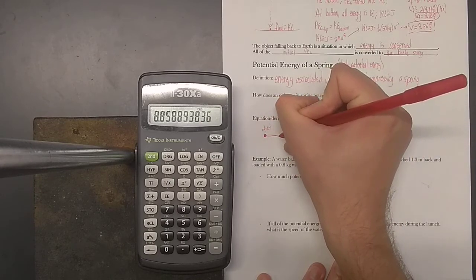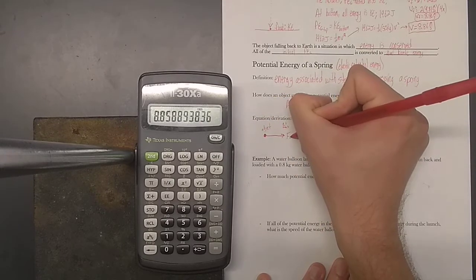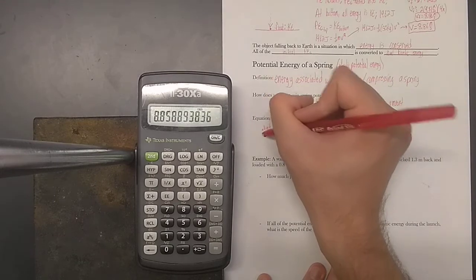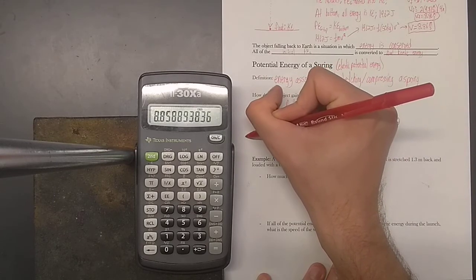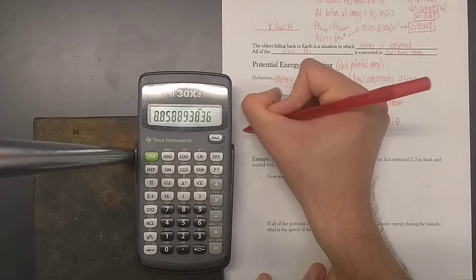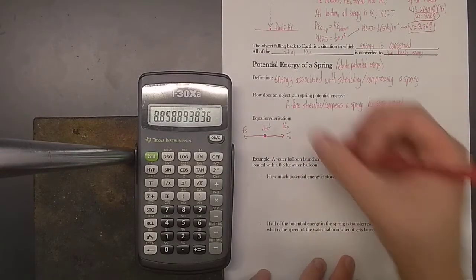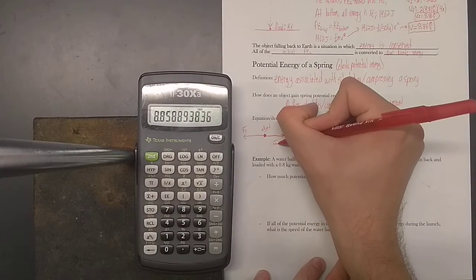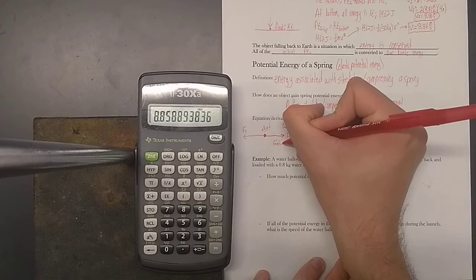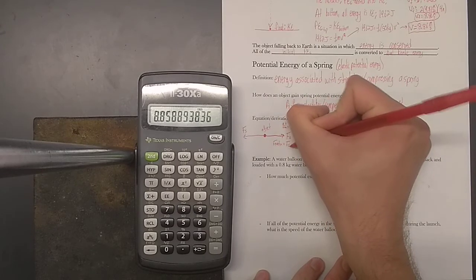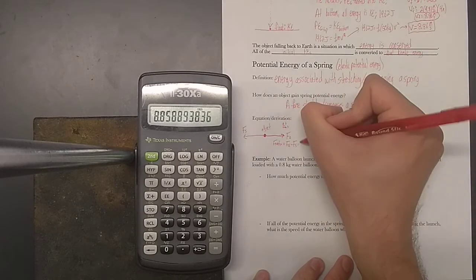Let's say that your applied force, you pull it to the right. That means that the object which is attached to the spring is going to try and pull it backwards. So that's Fs. The net force equation here would look like this. F net in the x direction equals Fa minus Fs equals max.